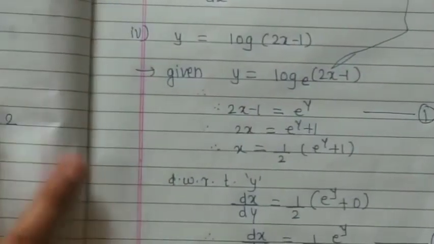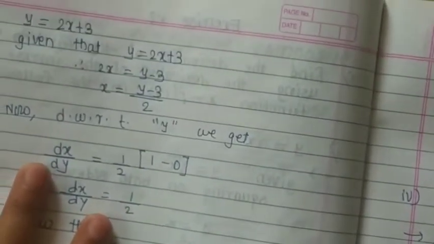By using theorems on derivatives of inverse function we get dy by dx. So we will see the next example.